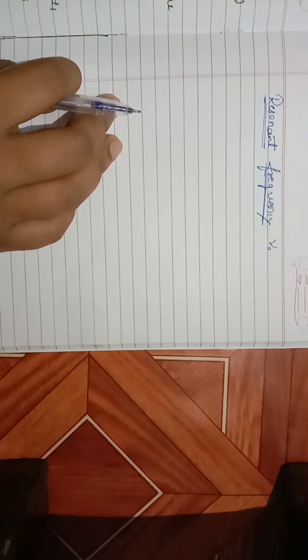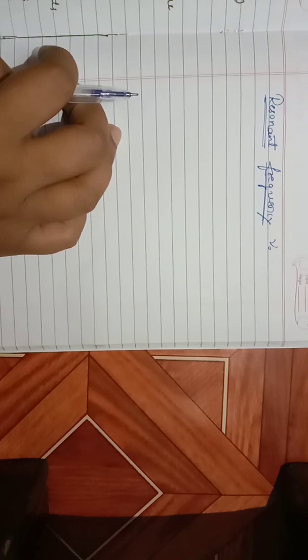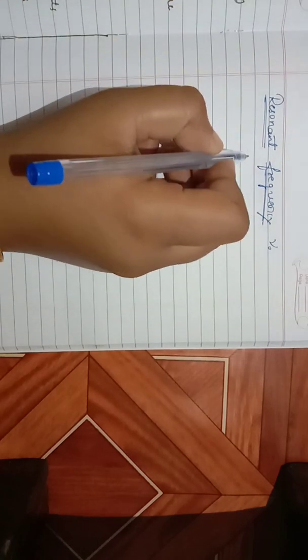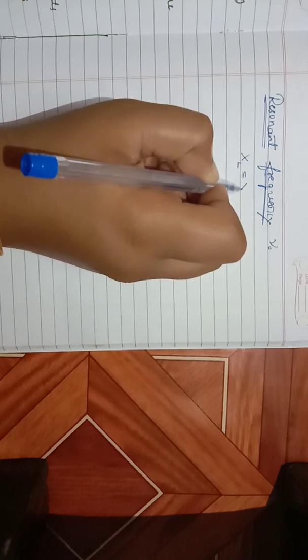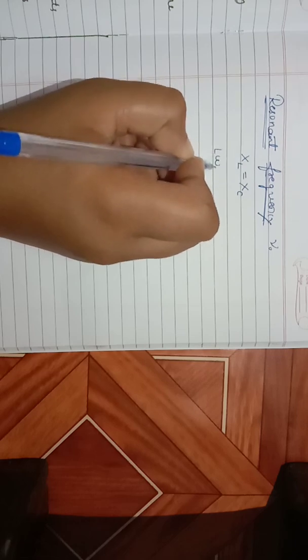You already know, in the phenomenon of electrical resonance, we got a condition. What is that condition? XL should be equal to XC. The inductive reactance should be equal to the capacitive reactance. That means XL is nothing but L into omega naught, and XC is nothing but 1 by C into omega naught.